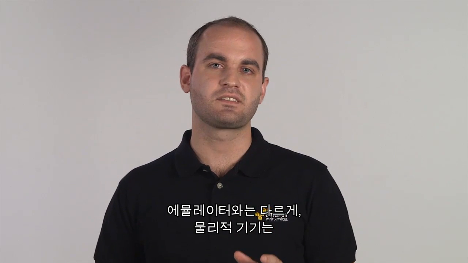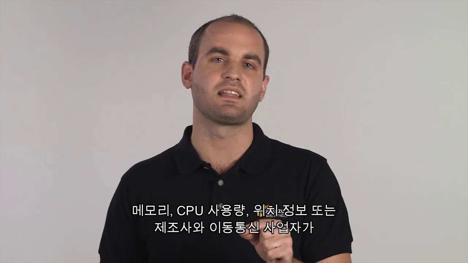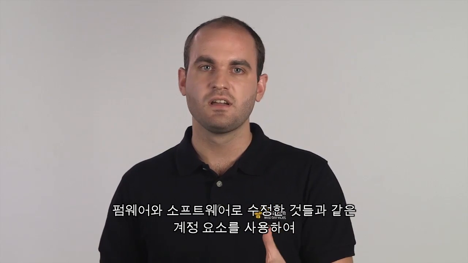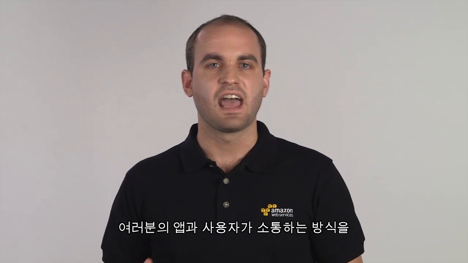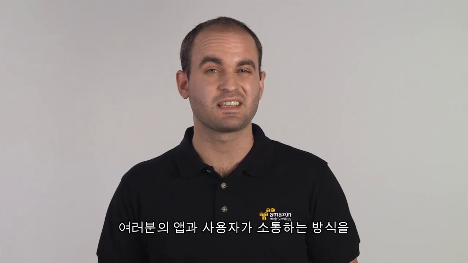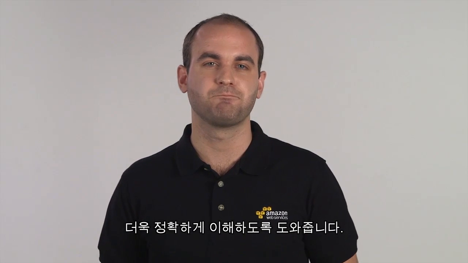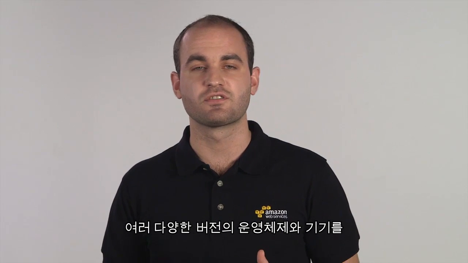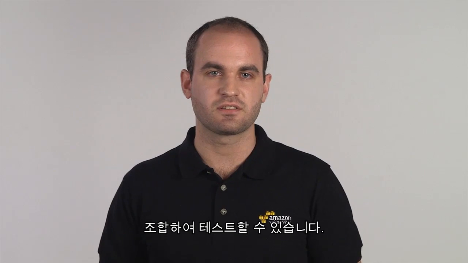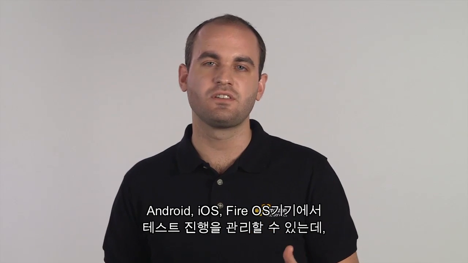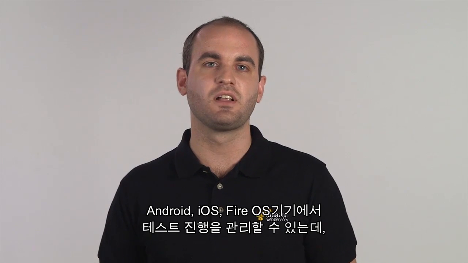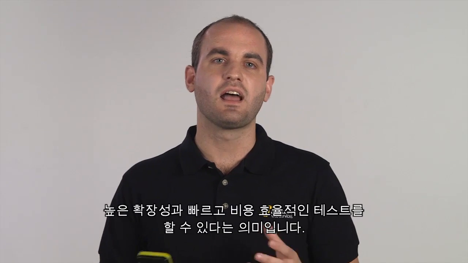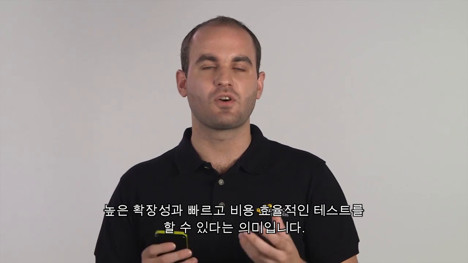And unlike emulators, physical devices give you a more accurate understanding of the way users interact with your app by taking into account factors like memory, CPU usage, location, and modifications made by the manufacturers and carriers to the firmware and software. The devices available feature a variety of different versions of the operating systems and configurations. All kinds of Android, iOS, and Fire devices are available for fully managed tests, which can even run all in parallel, allowing for excellent scale and quick and cost-efficient testing.